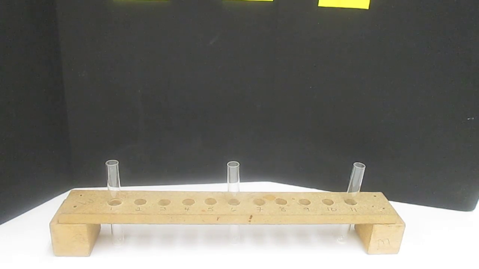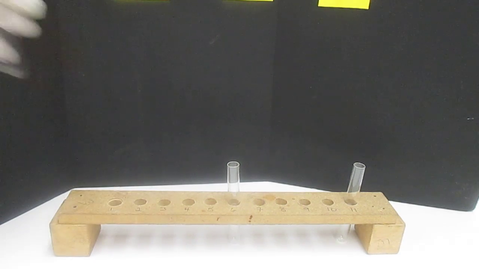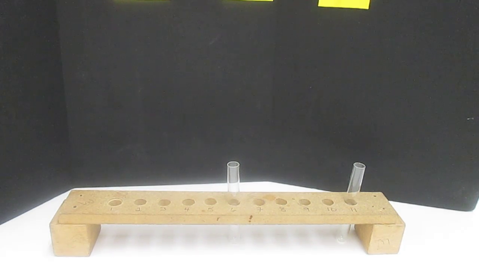Part 3, Properties of Halogens. Part 3 is Colors of Halogens in Water and in Hexanes. So we're going to start out with chlorine water. So this is chlorine that has been dissolved in water.